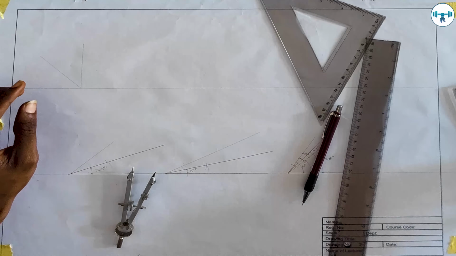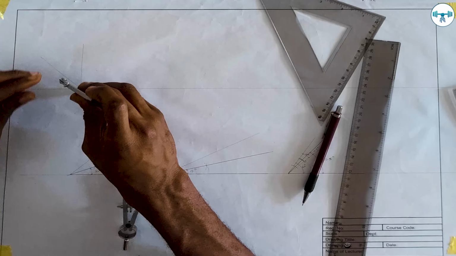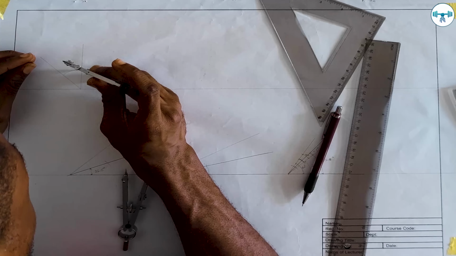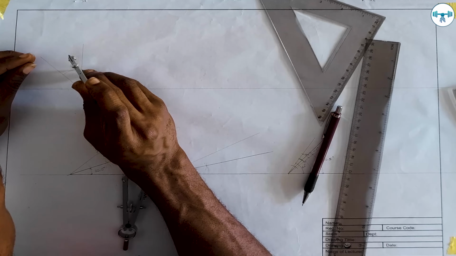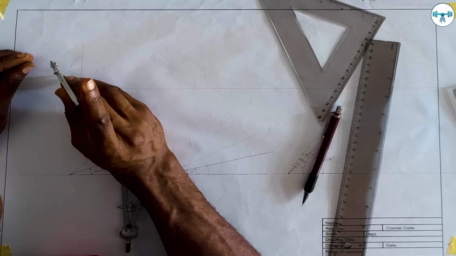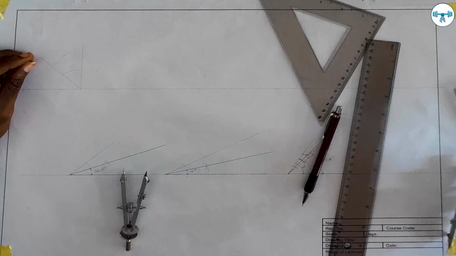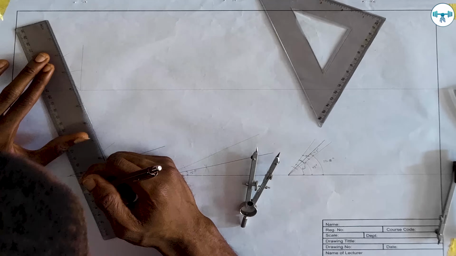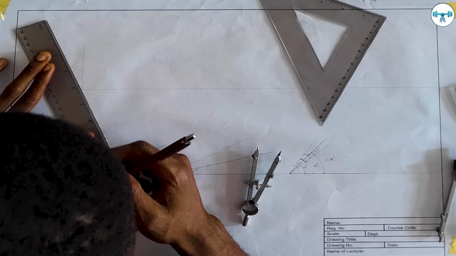Okay, so I've drawn my 45 degrees. Remember, this angle I just drew is 45 and it's also half of 90. Good. So from the horizontal to the angle is 45 degrees. From the angle to the 90 degrees, which is the vertical, is also 45 degrees. So now I want to bisect the 45 degrees. Again, I'll need to draw two arcs, and then from the point of intersection of the two arcs, I'm going to put my ruler and draw a line.